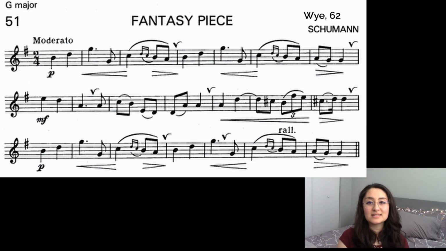I forgot to mention, I missed this at the beginning when you were going through the dynamics and markings, so make sure that you do get that rel at the end there, which is short for rallentando, which is to slow down gradually. So make sure you're just placing that last note a little bit slower than the rest of the piece. All right, amazing work.